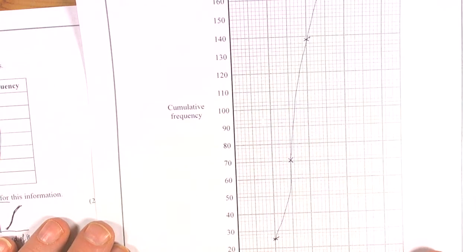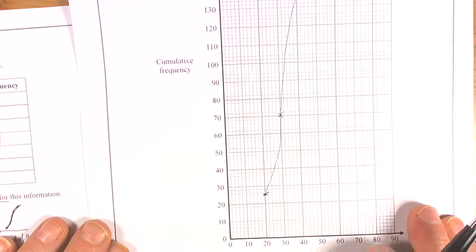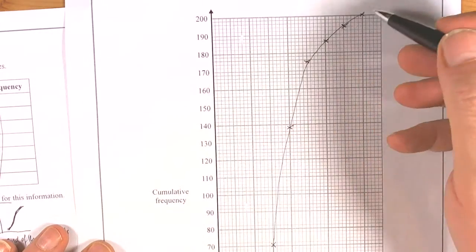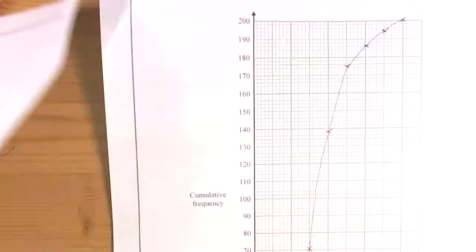Let me show you the whole graph here, I'm afraid, guys. But we can see that what we've done is we've plotted the end of the intervals against the cumulative frequencies, and we've ended up with this nice elongated S shape, as we'd expect. So that'll give us the 2 marks for the plotting.